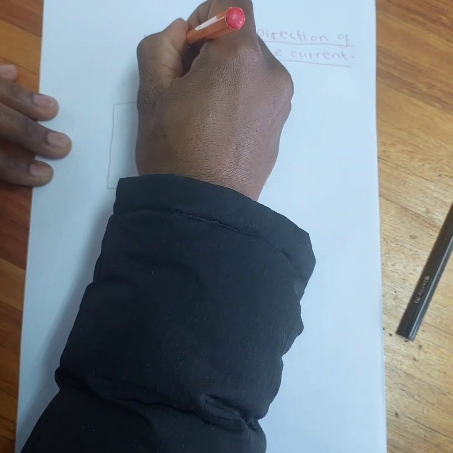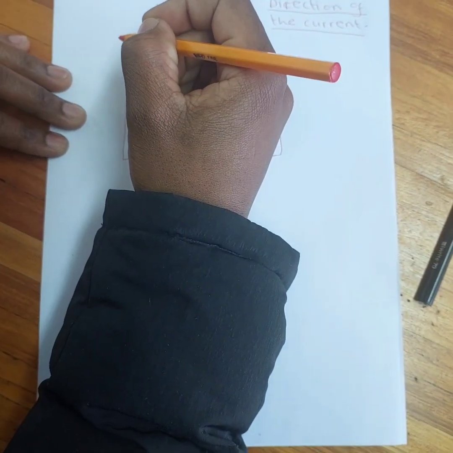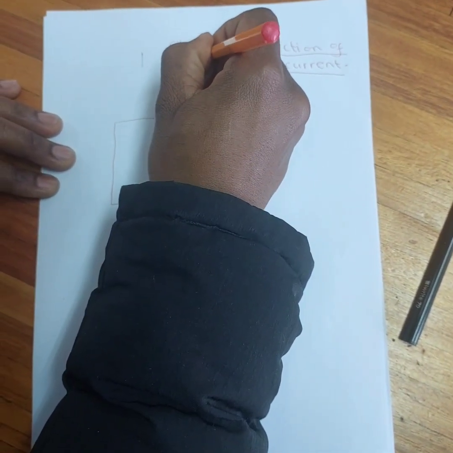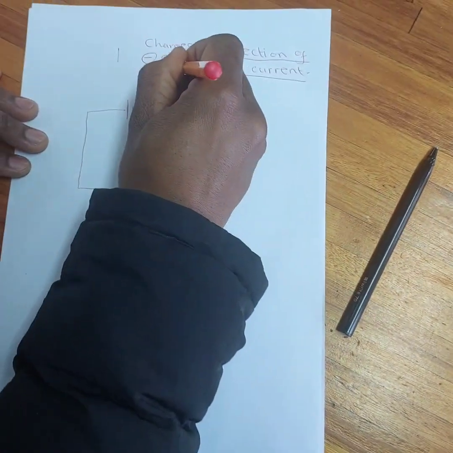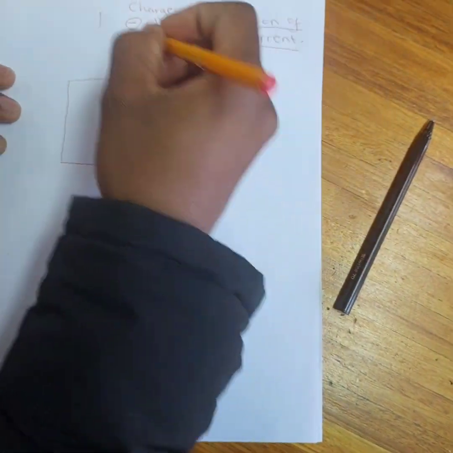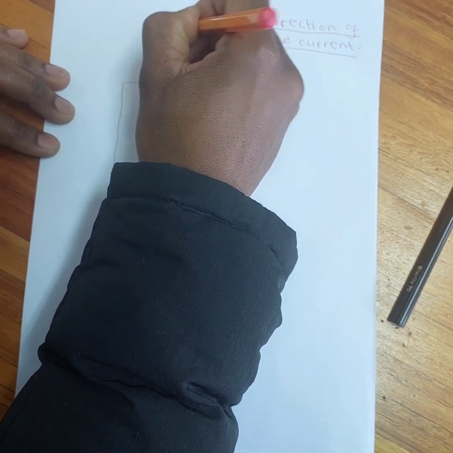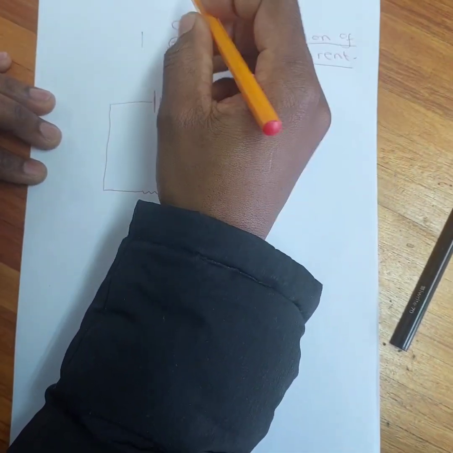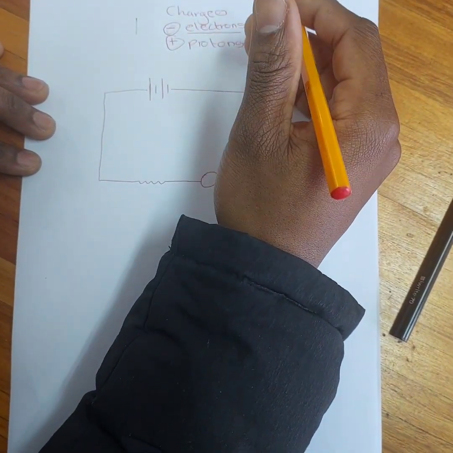And which are those charges? The negative charge and the positive charge. The negative charges are also called electrons. And the positive charge is called protons. So in reality, the charges flow from negative to positive. That means the charges that are moving are negative charges, which are electrons. So sometimes they will describe the current as the flow of electrons.